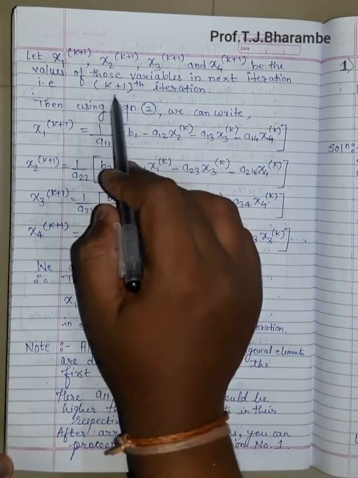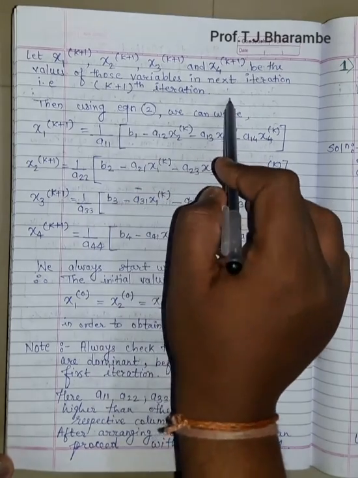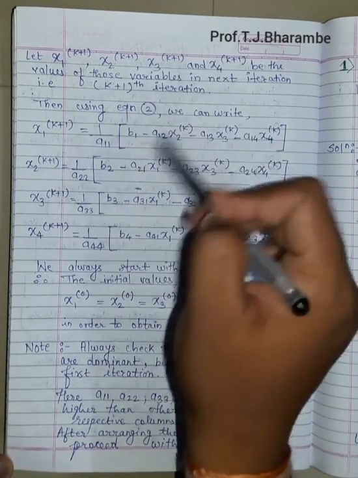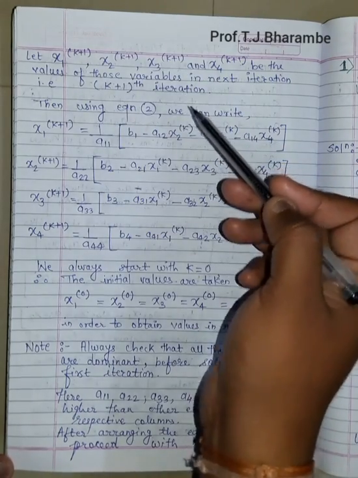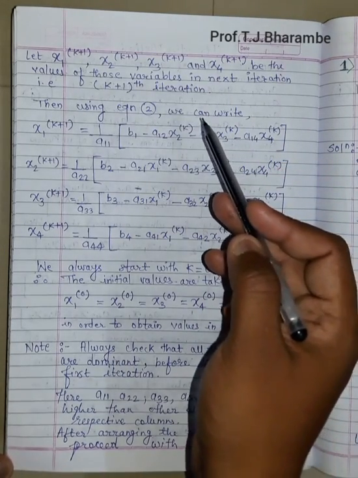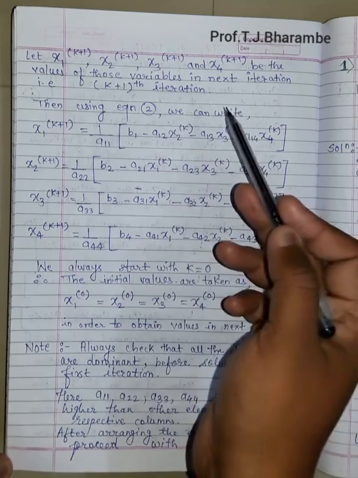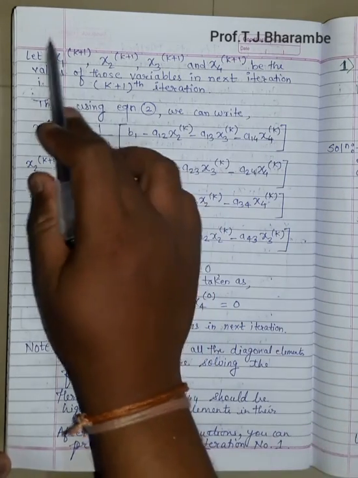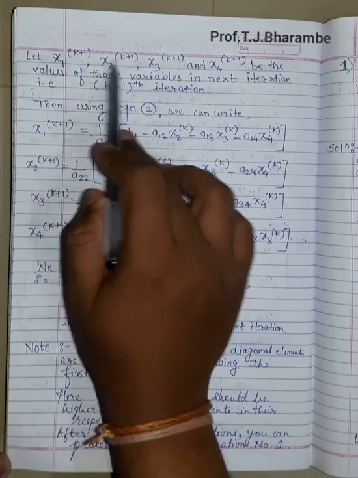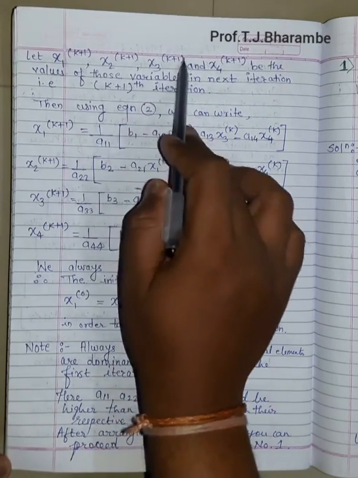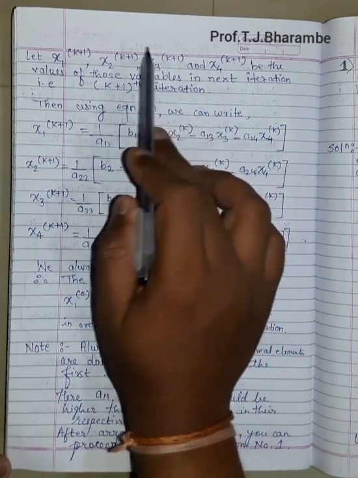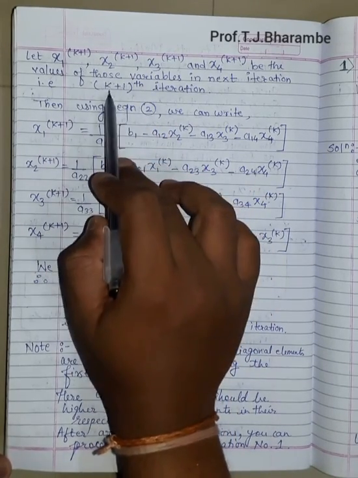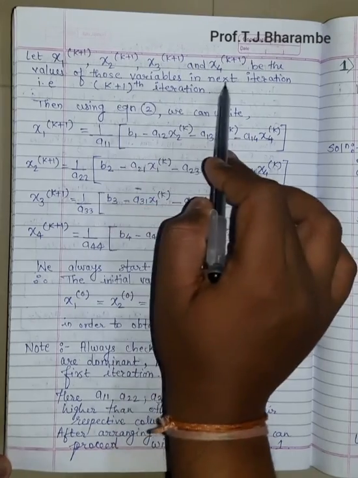So in order to find the k plus 1th iteration, that is next iteration, from x1 raised to k, x2 raised to k, x3 raised to k, x4 raised to k, that is from values at kth iteration, you have to consider this x1 raised to k plus 1, x2 raised to k plus 1, x3 raised to k plus 1, x4 raised to k plus 1. So these are the values of that particular unknown variables at k plus 1th iteration, that is nothing but the next iteration.